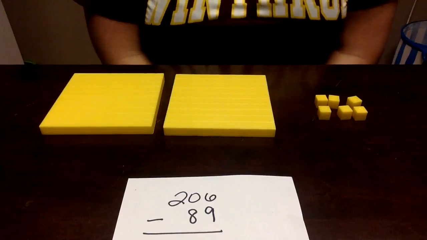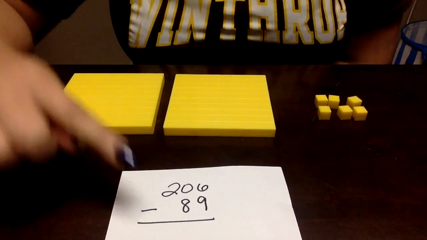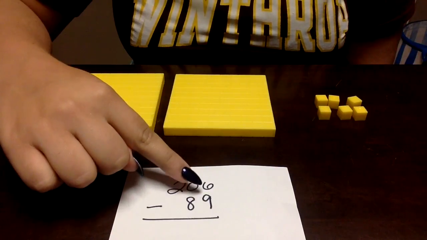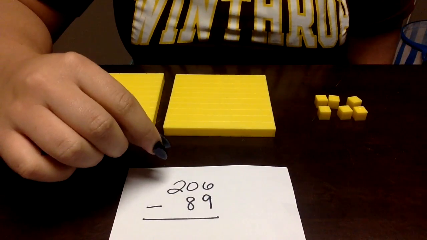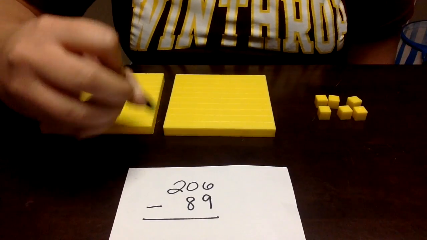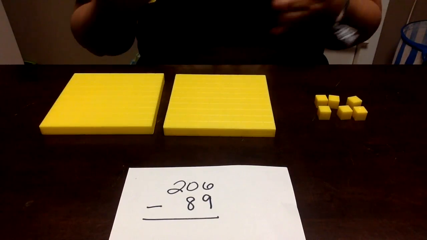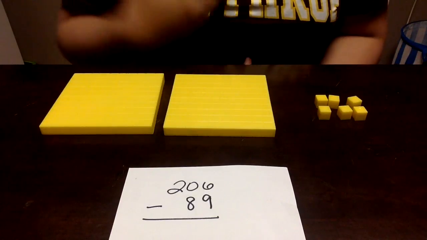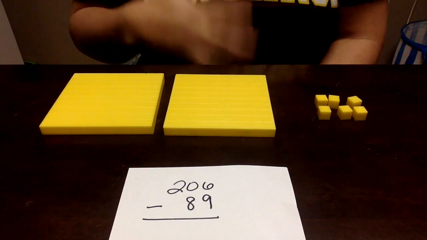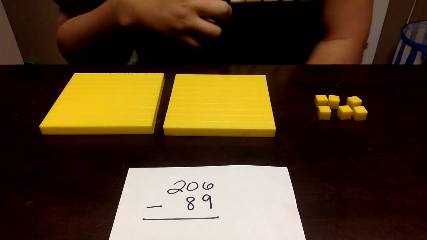Okay, so now we're going to think about, okay, we need to start off in our ones place. We need to take 9 away from 6. Okay, well we know that there's not enough in 6 to take away 9. So we have to borrow now. We have to go to our neighbors and borrow from them so we can have a larger number on the top so we can correctly take away the smaller number.